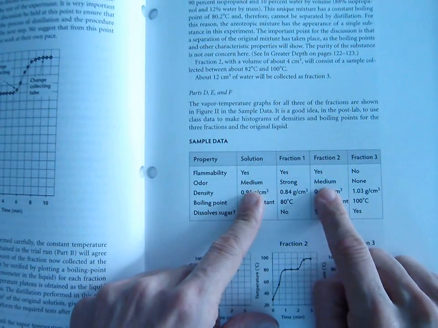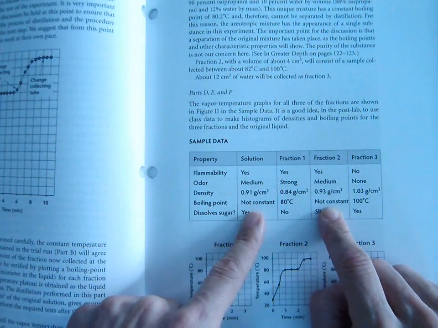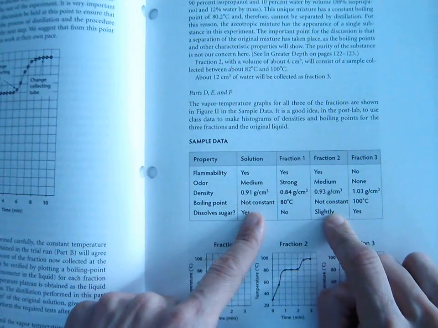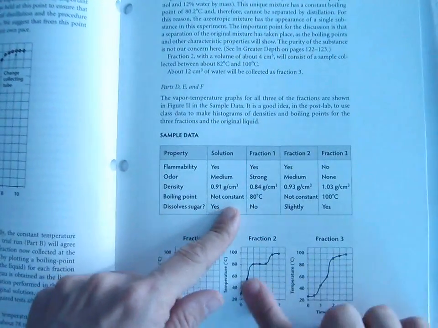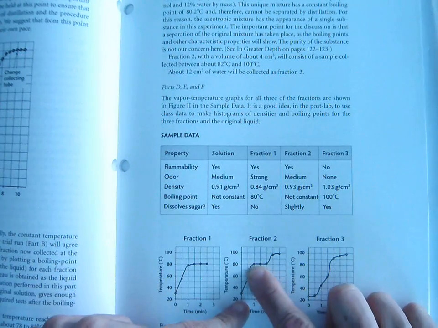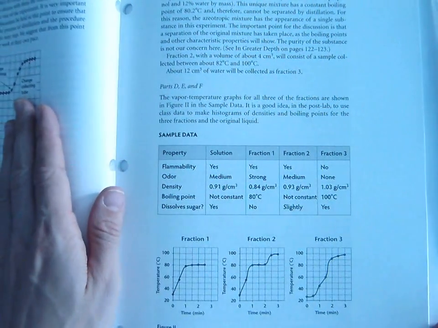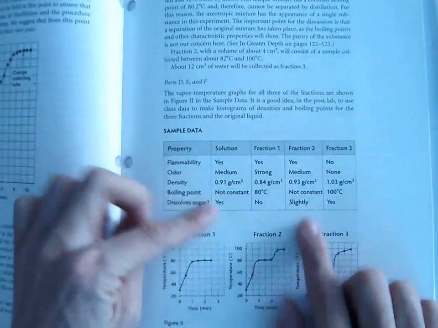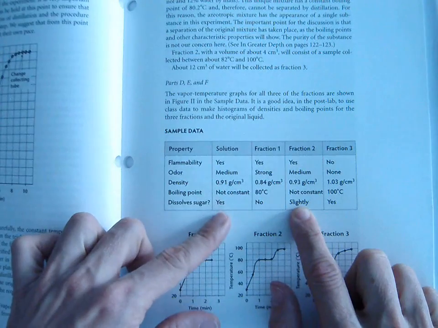They're both flammable, they both have a medium odor, their densities are just about the same. We notice that if we boil fraction 2, which they would have us do in the lab, we would notice that fraction 2 would look like this. It would boil, there'd be part of it that boiled at 80 and part of it that boiled at 100, just like the solution. And then we would find that there's a slight solubility with sugar, kind of like we got with our solution.